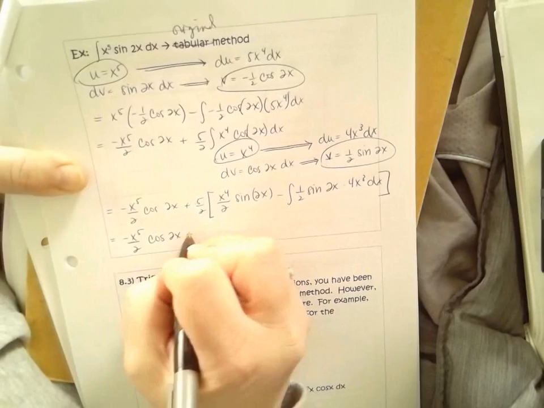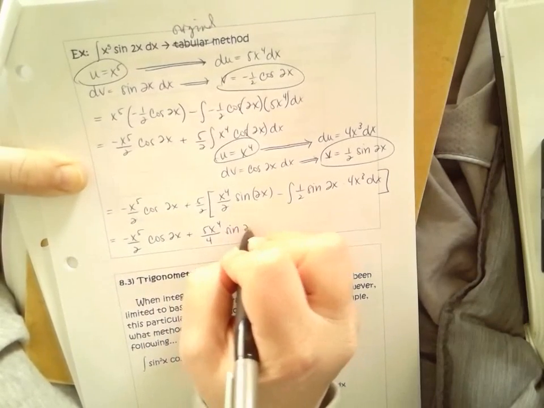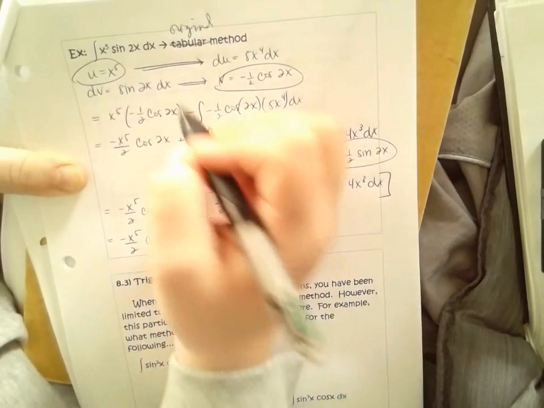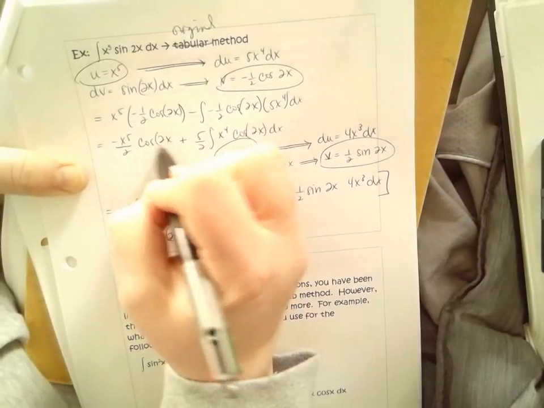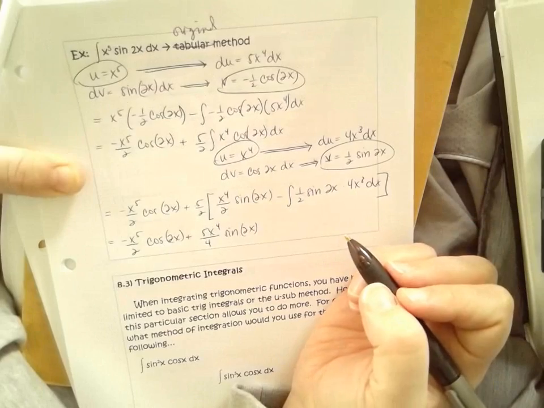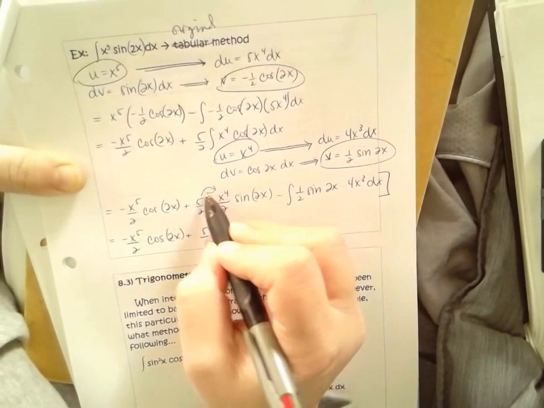This becomes 5x to the 4th over 4 sine 2x. But don't forget that this is also, well, 2 x's. I don't want you to get confused by putting them outside, but don't forget that this 5/2 is being distributed to both pieces.